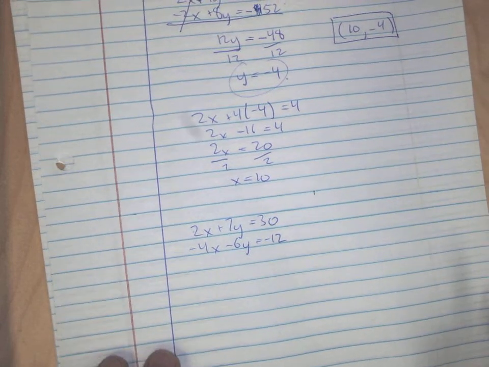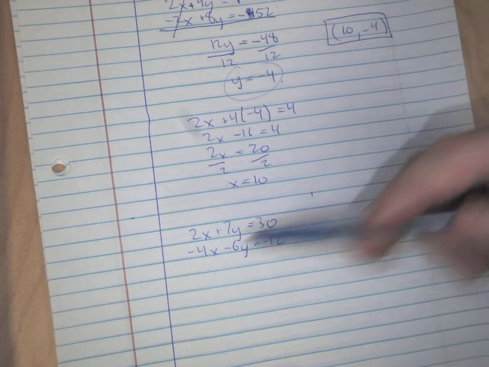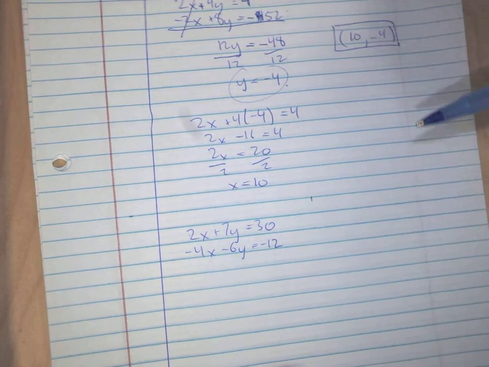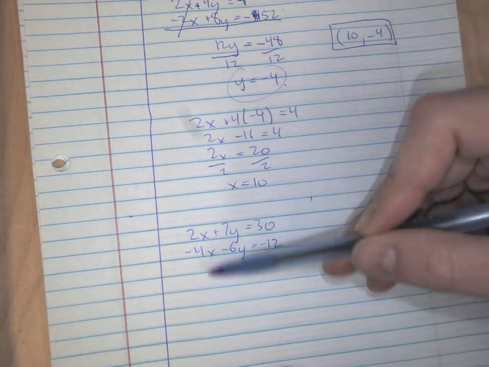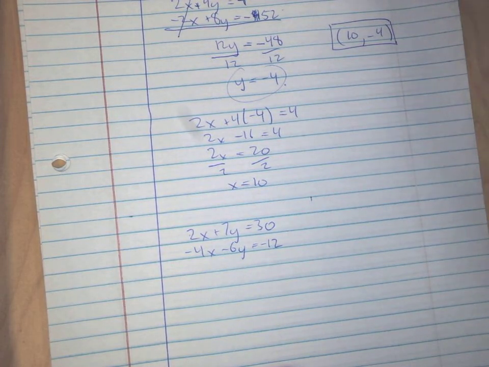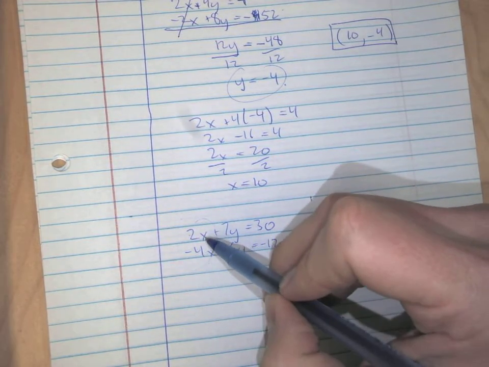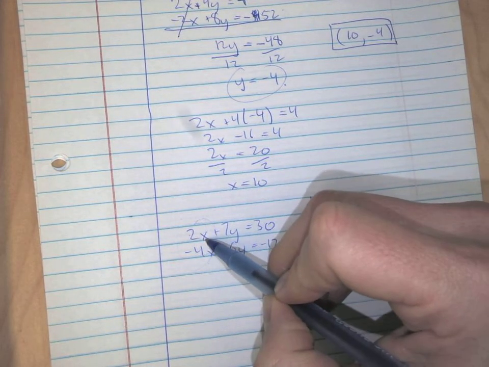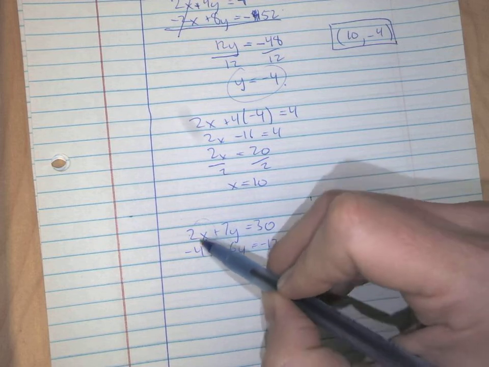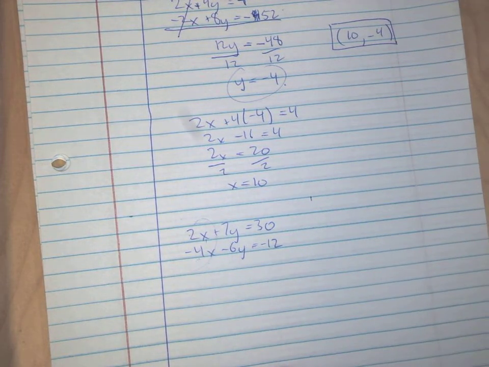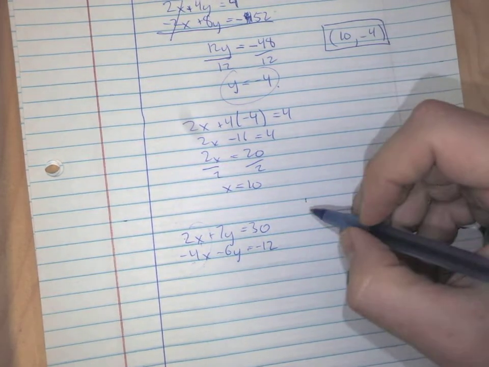Okay, so coming back from the pause here, we have to get something to eliminate. You can eliminate the y's, you can eliminate the x's, it doesn't really matter. In this case, it's going to be the easiest to eliminate the x's. So I can get this thing to be 4x, right? I have a negative 4x here. I want a 4x here. So all I got to do is multiply the top one by 2.